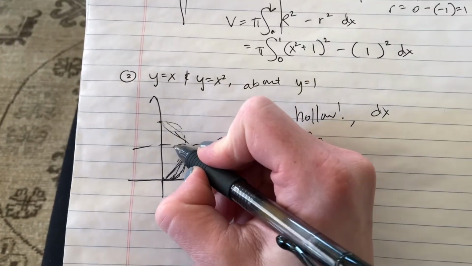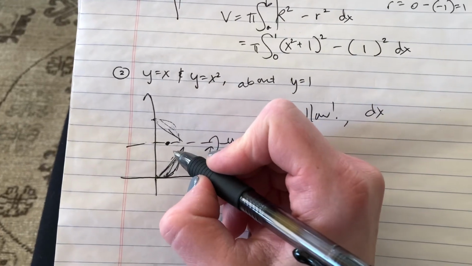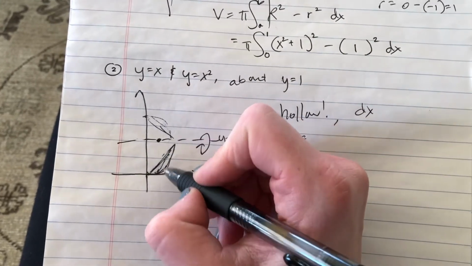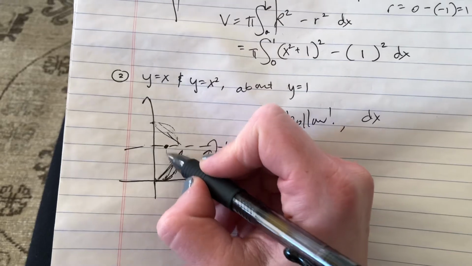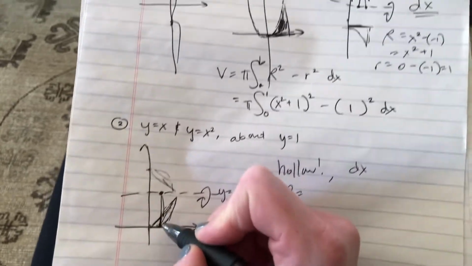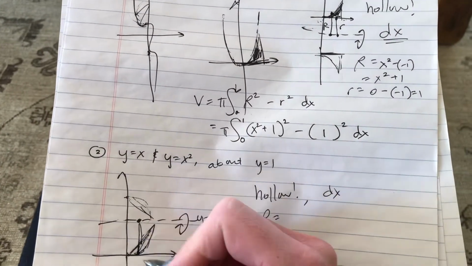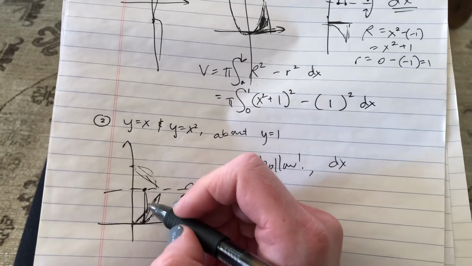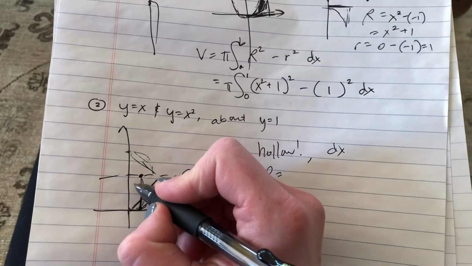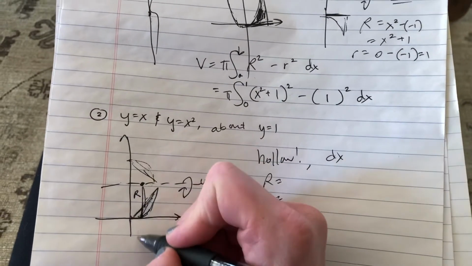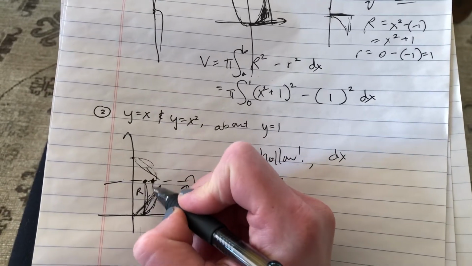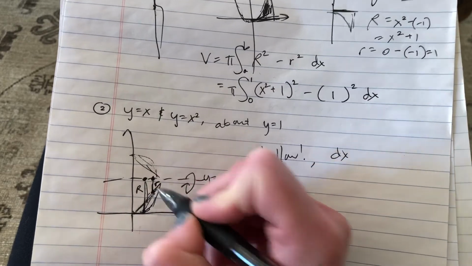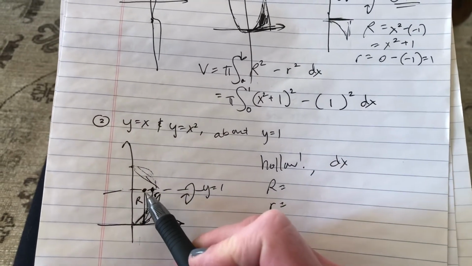Draw from the axis of revolution to the outer curve on the original region. So the original region is down here, so I'm going to draw down to it this time. It's okay, we could draw up or we could draw down. It depends on the situation. So big R for that, and then little r is axis of revolution to the inner curve on the original region, so that's little r. Now big R, I'm going to do top minus bottom.